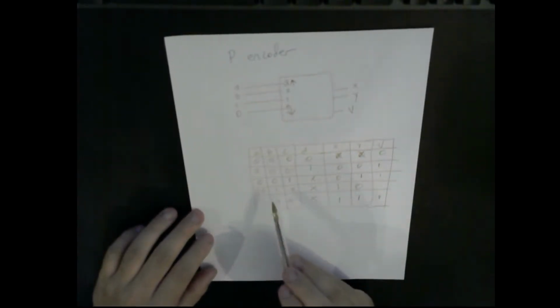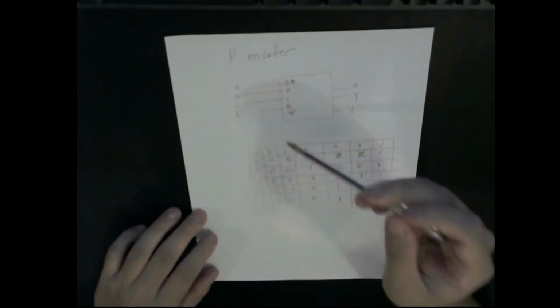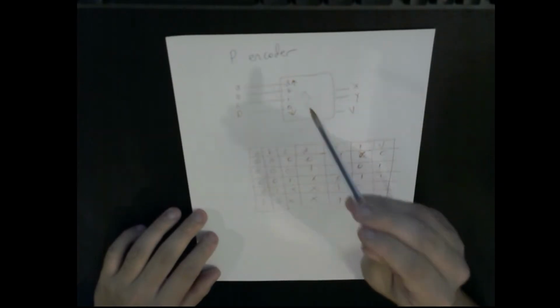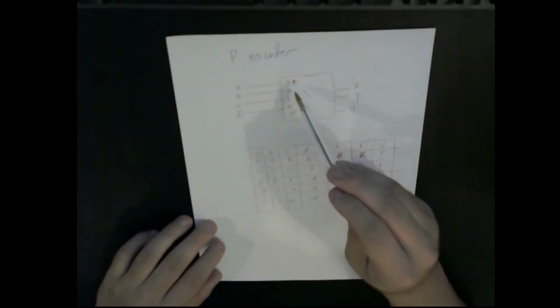Same thing with B. What if B is set? Well, B now has the highest priority. Right, this is ascending priority. So what's going to happen is, if B is set, the output's going to reflect what B is, which is 2. So it's going to say 2.